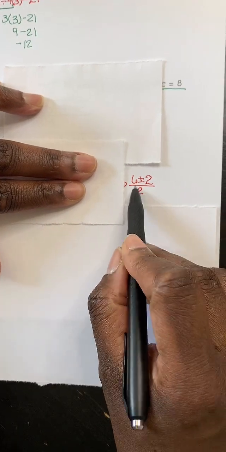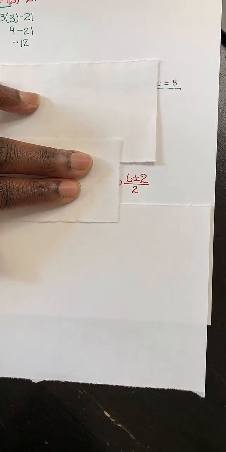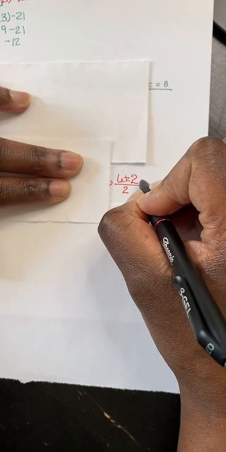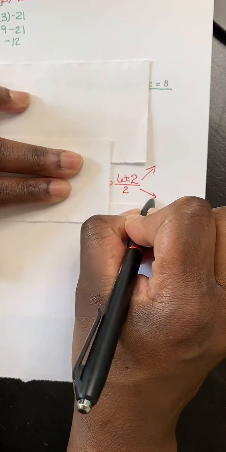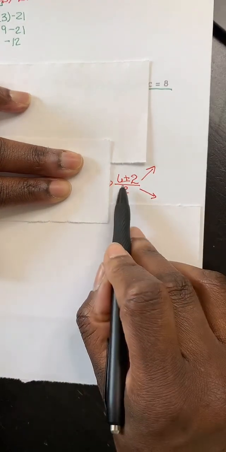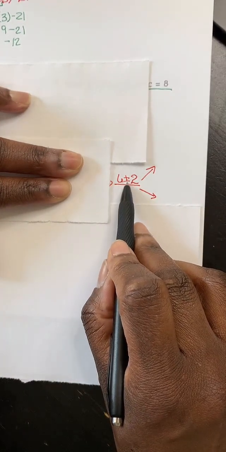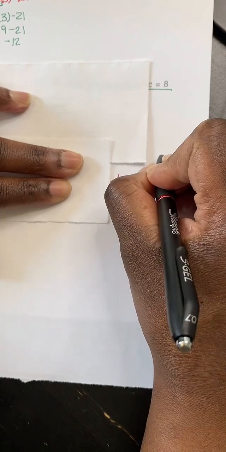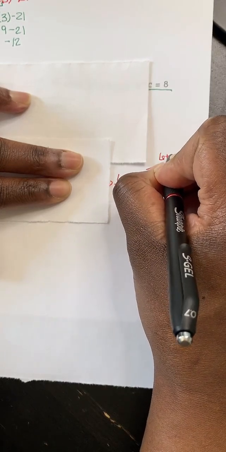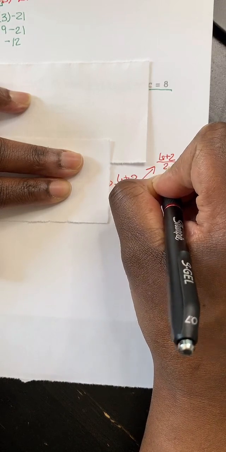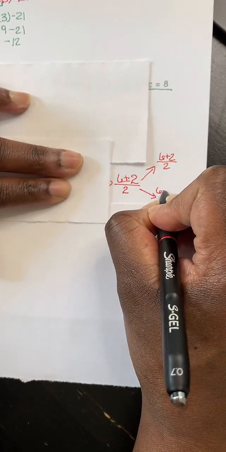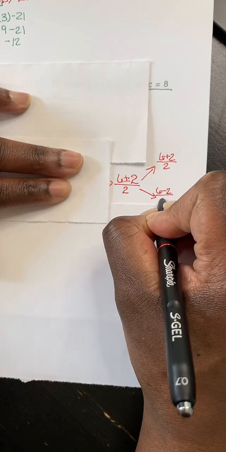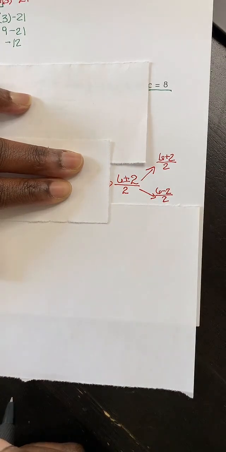So now we basically have 2 answers here. We have one answer, which I'm going to put over here, and we have another answer, which I'm going to put down here. So this is saying 6 plus or minus 2. That means we have 6 plus 2 divided by 2, that's going to be one answer. And the other one is going to be 6 minus 2 divided by 2. That's representing your other answer.